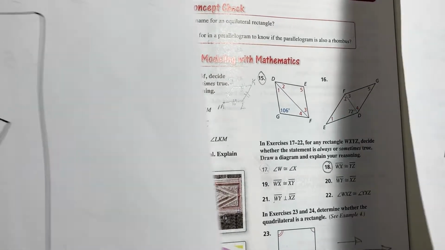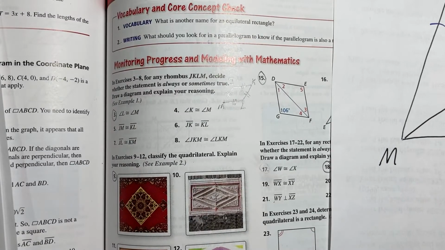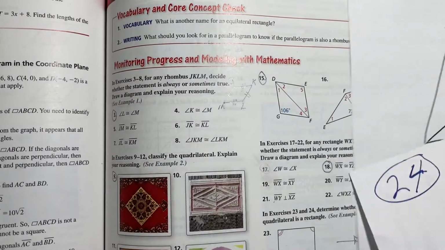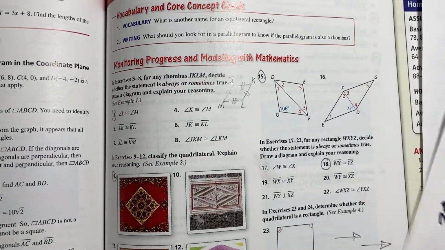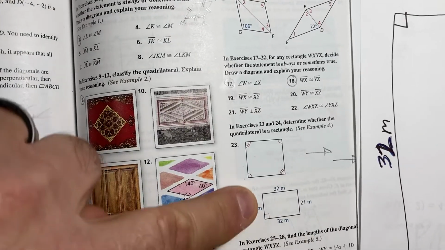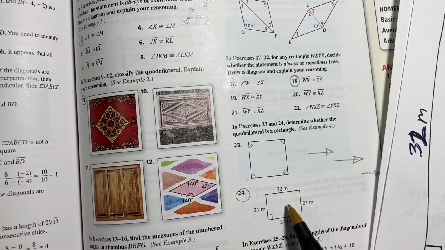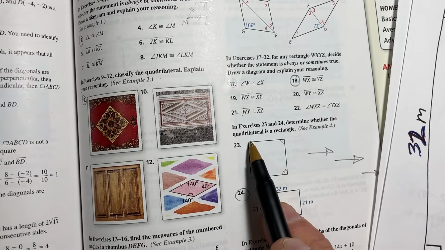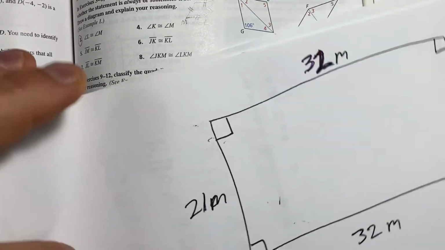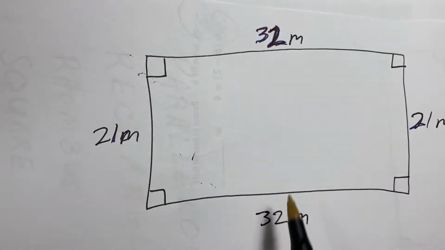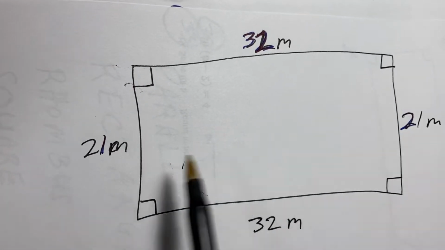Number 24. Where is my 24? Here's my 24s. I'm going to take this right here. 32. Ooh, it's finally got units. Look at that. Nice book. Determine whether the quadrilateral is a rectangle. So 32 meters, 32 meters, 21 meters, 21 meters.